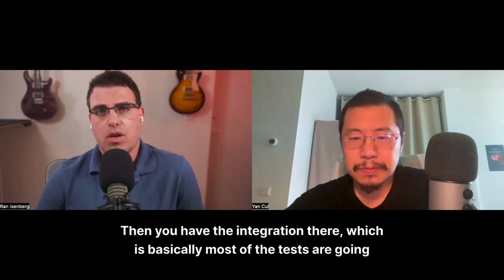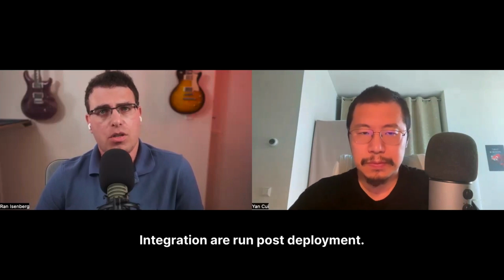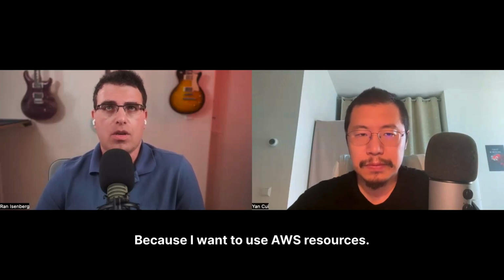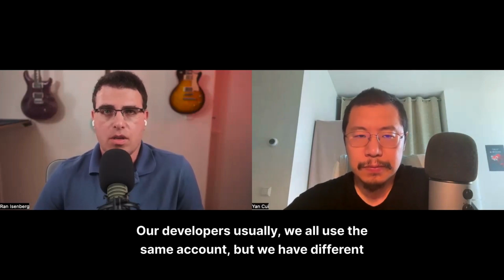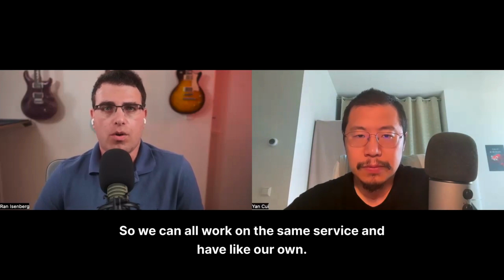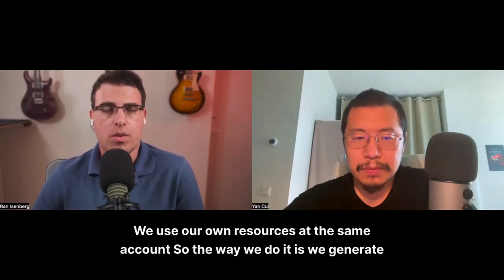Then you have the integration layer, which is basically where most of the tests are going to be. The integration tests are run post-deployment. And why is that? Because I want to use AWS resources. I want to use real resources. Our developers usually all use the same account, but we have different stacks. So your stack might have a prefix per developer. So we can all work on the same service and have our own virtual service, whatever. We use our own resources in the same account.